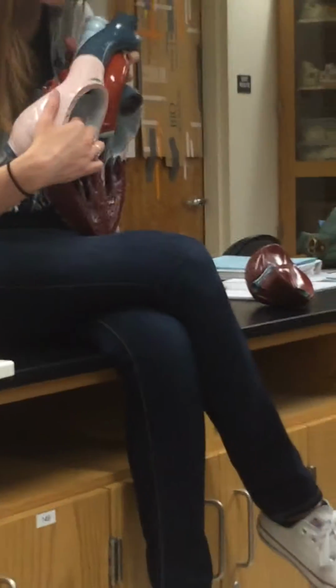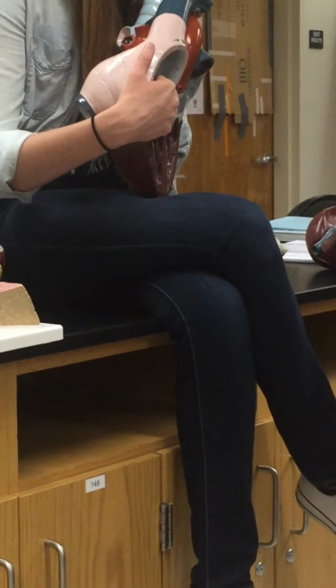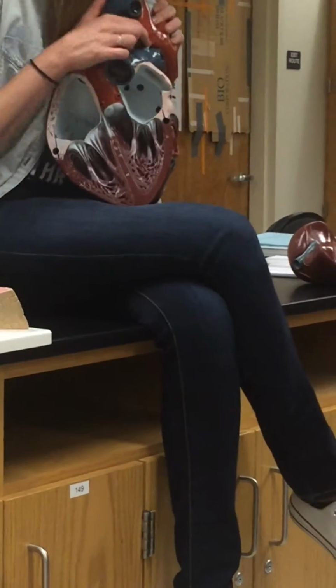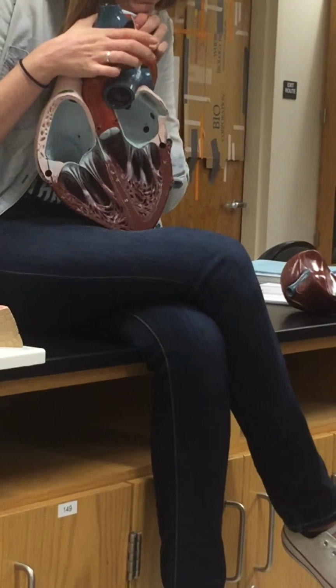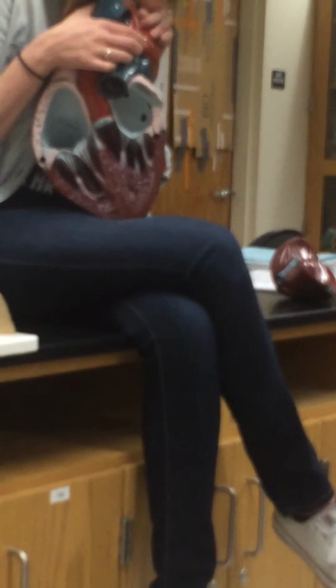Can you show the other two that you just showed? Yeah, right there. That one, in a fetus, is foramen ovale. And in you, it's fossa ovalis. This one is ductus arteriosum in a fetus. And then in you, it becomes ligamentum arteriosum.